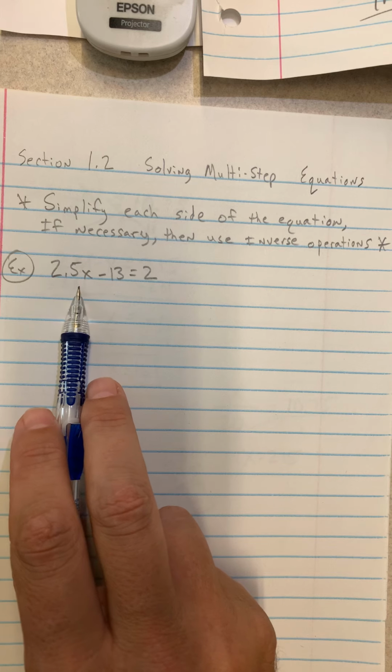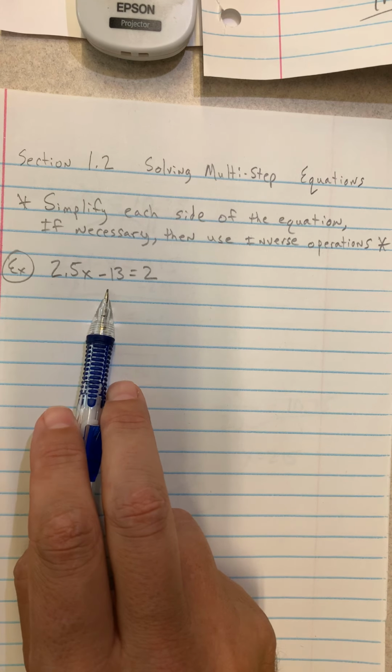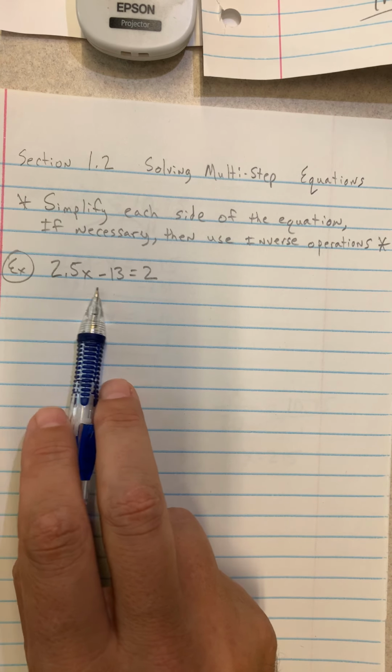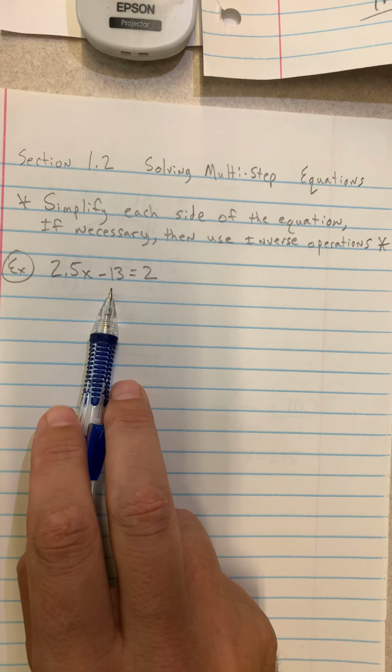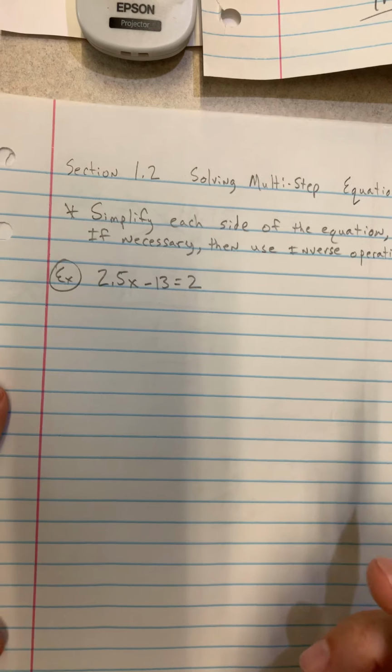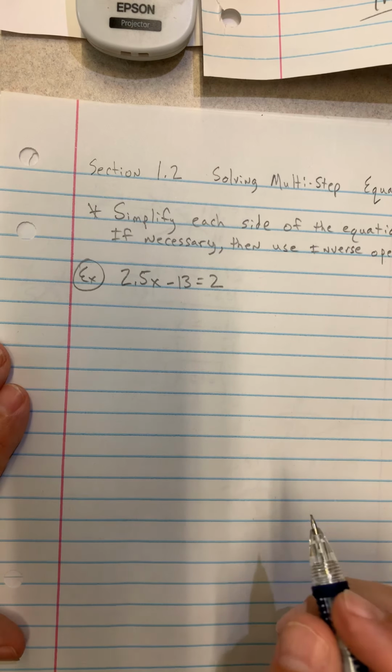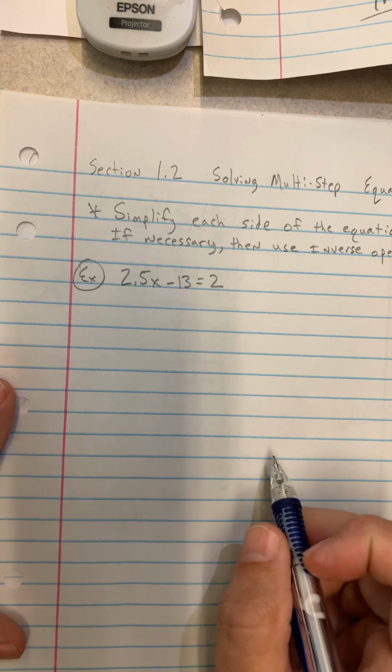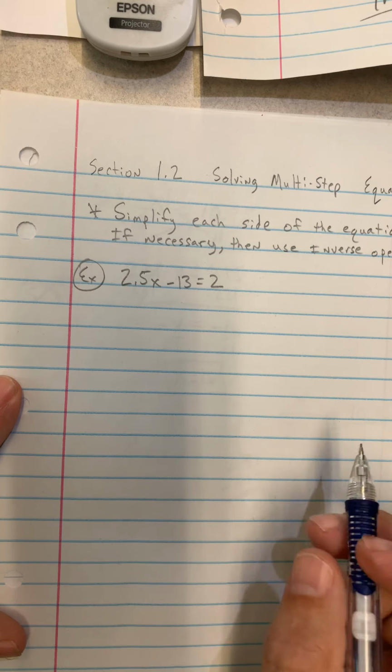Following order of operations. Well, if I look at x again, it's multiplied by 2.5 and subtracted by 13. When doing this, we need to reverse this. We need to reverse it to get the x by itself. We're using reverse order of operations. So I'm going to write this down on the first two probably, but then I'm not going to write it down after that.